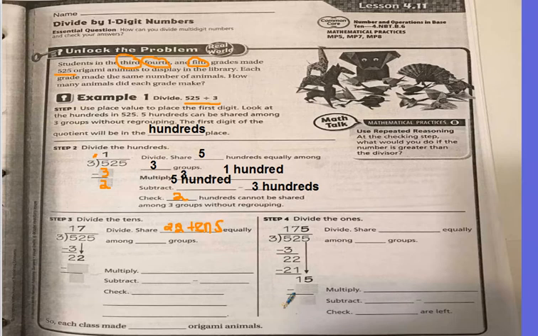Okay, so divide, share 22 tens equally among the 3 groups. This is what they mean by that. You did 5 minus 3 and got 2. Then you're going to take this 2 right here and bring it straight down. So I brought my 2 down, and now I have a new number of 22. So that's why you're sharing 22 tens equally among the 3 groups that you have.